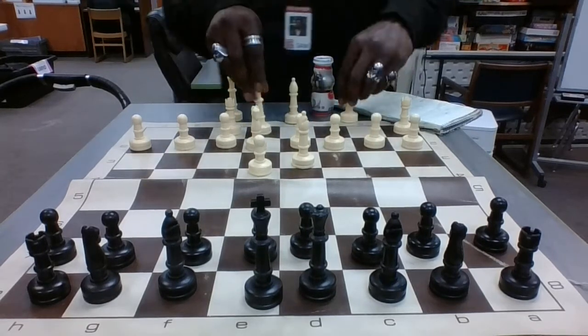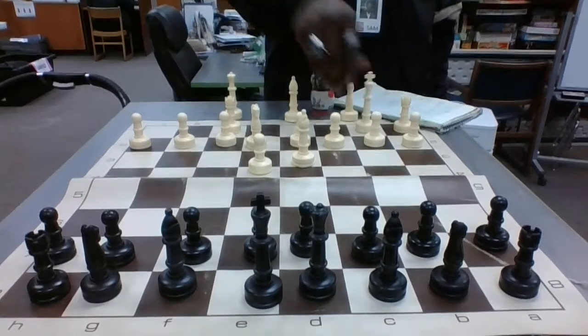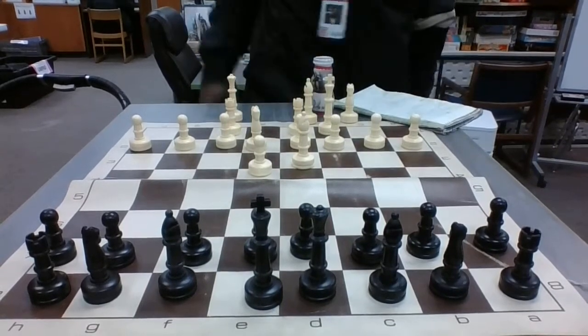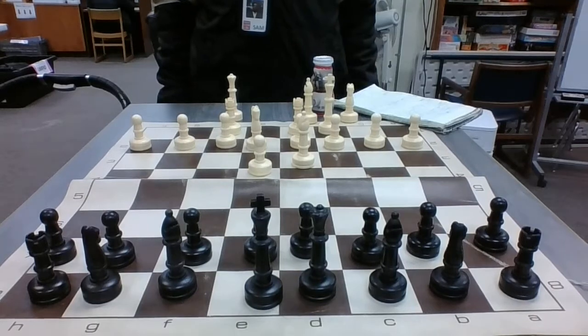Or castling queen side. Move the king 1, 2, and 1, 2, and bring the rook over. Okay.